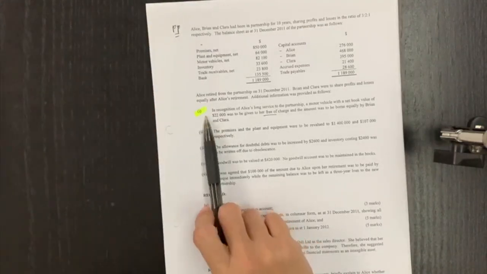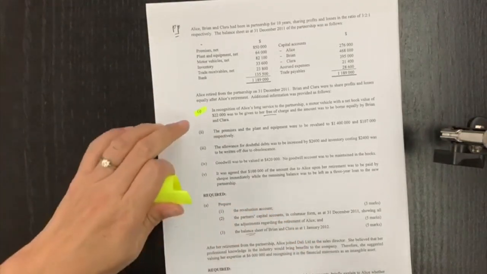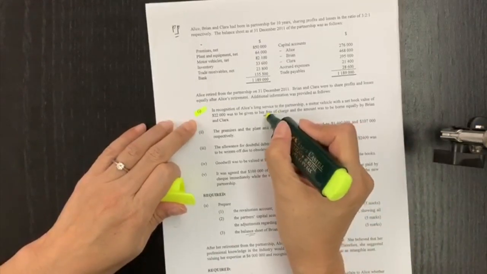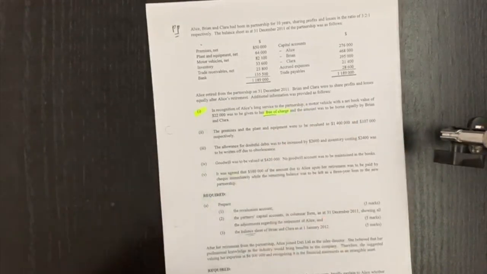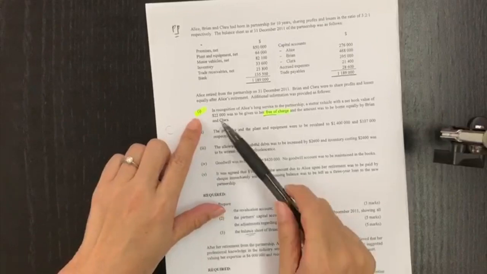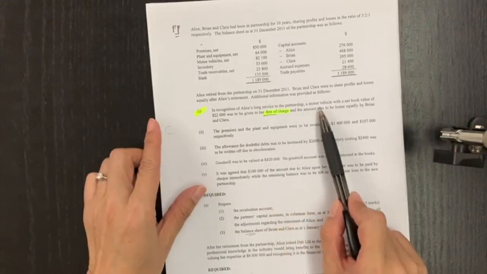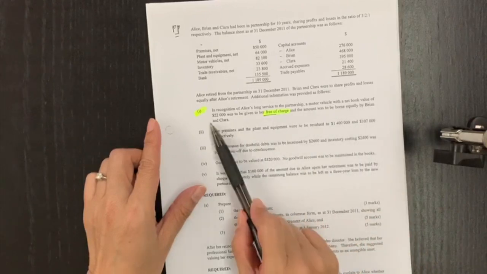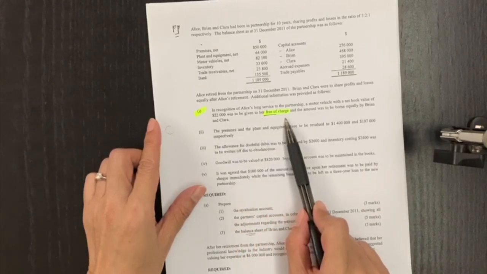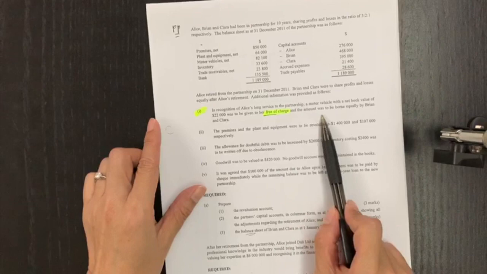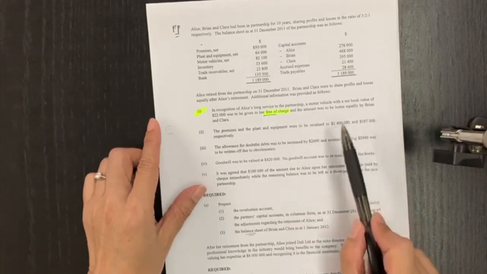Point number 1 is quite special, so you can highlight this. Here is a free of charge item, which is also very special. What is it about? It is in recognition of Alice's long service. A motor vehicle with a net book value was given to her free of charge. Who has to bear the loss? That will be borne equally by Brian and Clara.